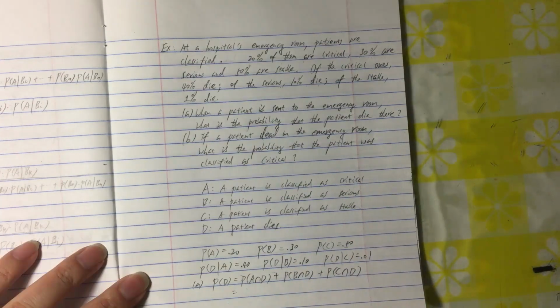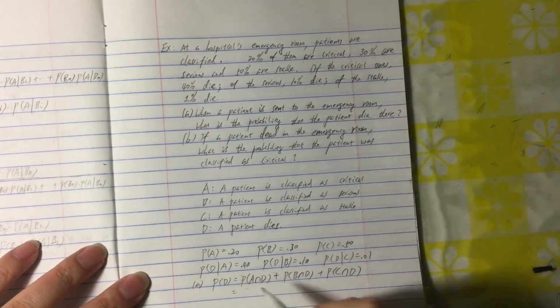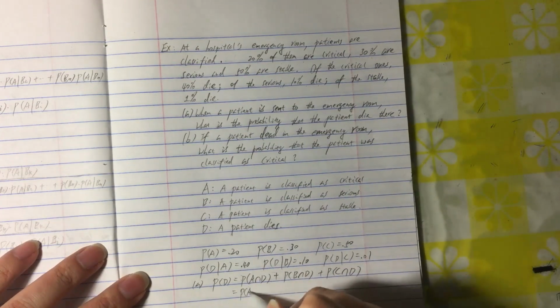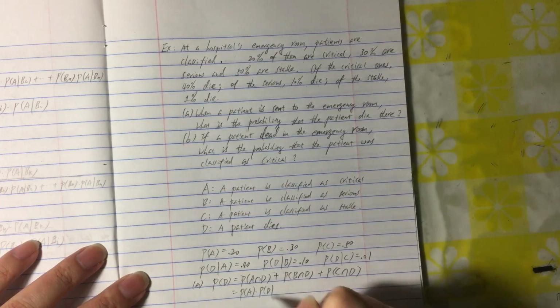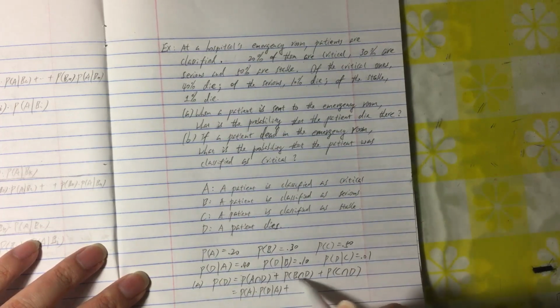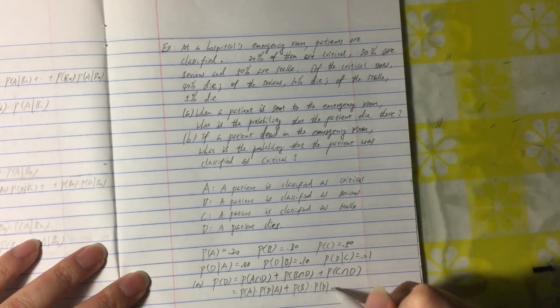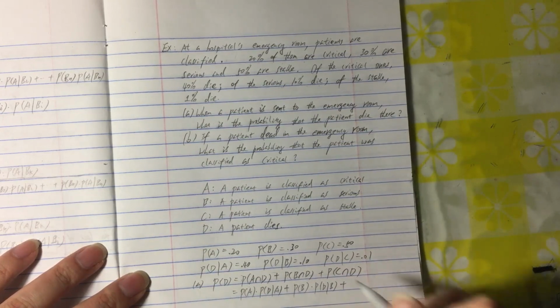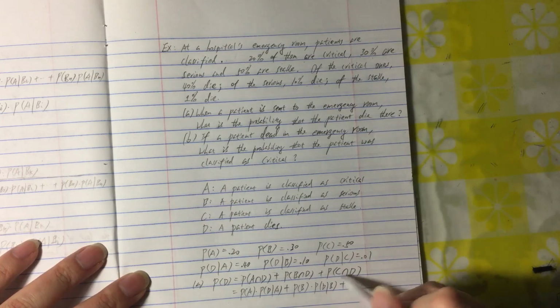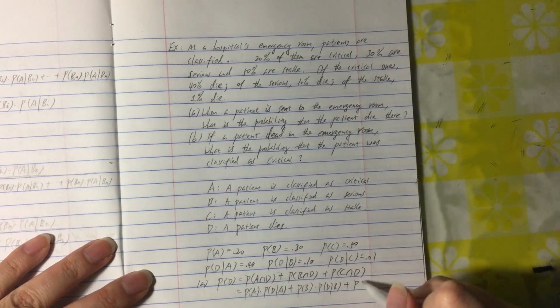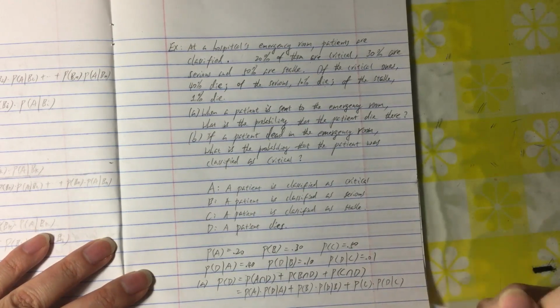Probability of A intersection D can be rewritten as probability of A times probability of D given A. Probability of B intersection D can be rewritten as probability of B times probability of D given B. Probability of C intersection D can be rewritten as probability of C times probability of D given C.